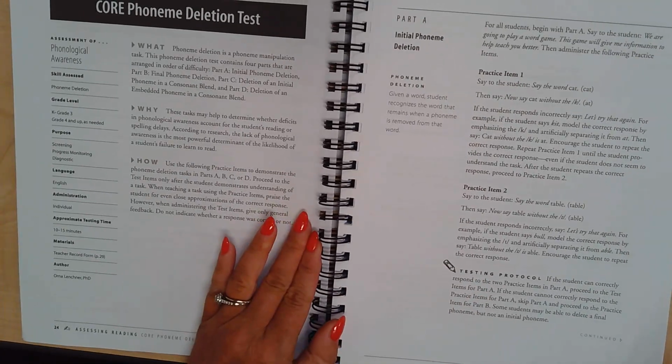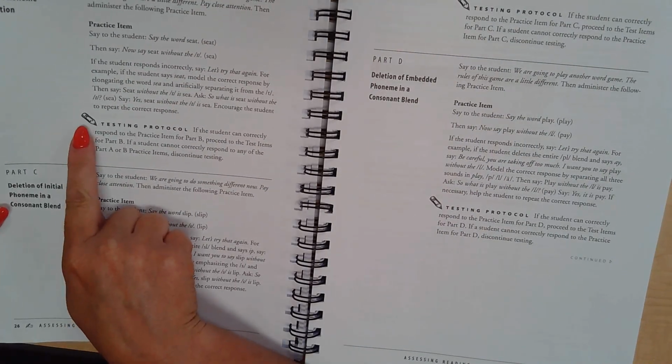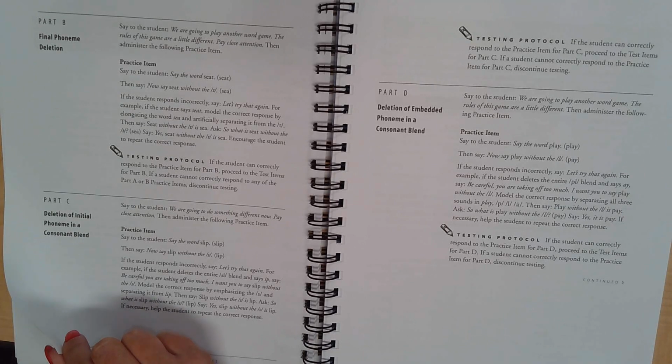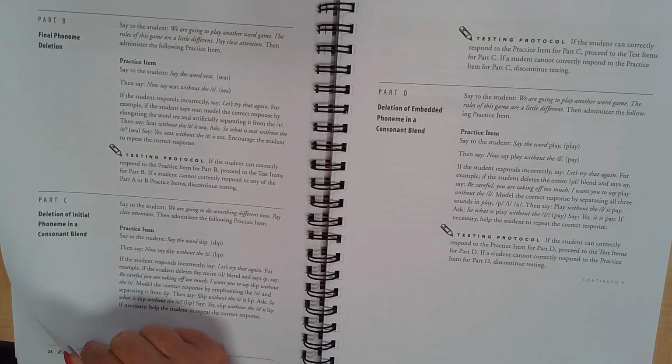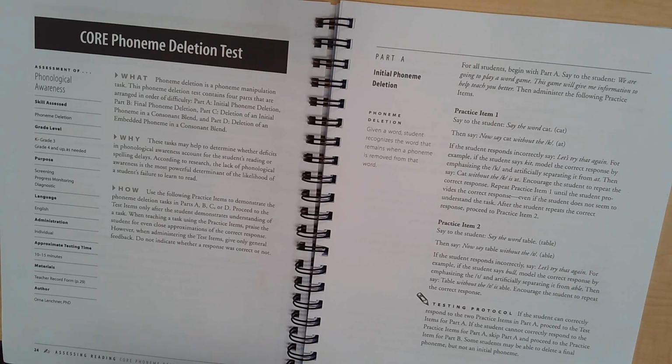On the practice items, the directions on how to proceed are usually marked by a little pencil in the words testing protocol. So again, be sure to read those because it will really help clear things up for you if you're confused about what to do if a student happens to miss a practice item or what to do if they get them correct. Now let's dive in. In part A, it's initial phoneme deletion, and how you're going to give these practice items is you're going to say to the student that you're playing a word game, and that game is going to give you information on how to teach them better.